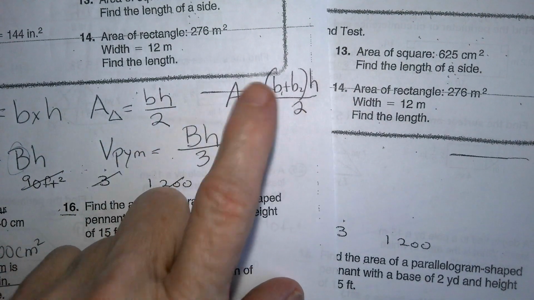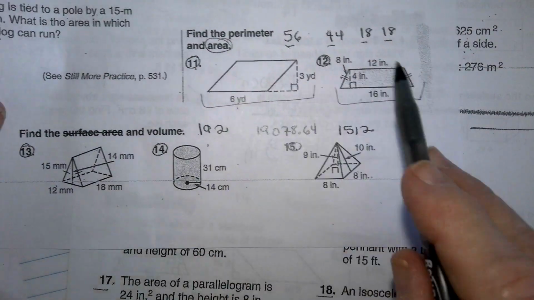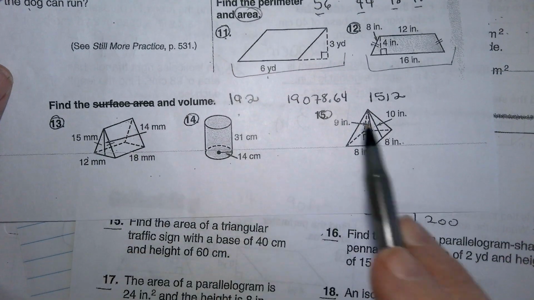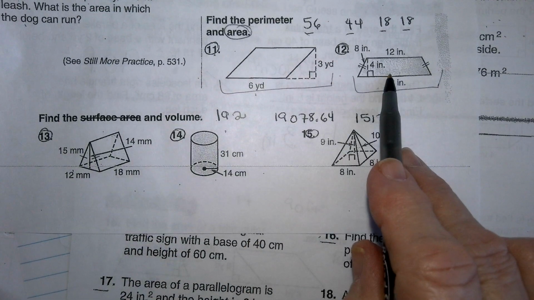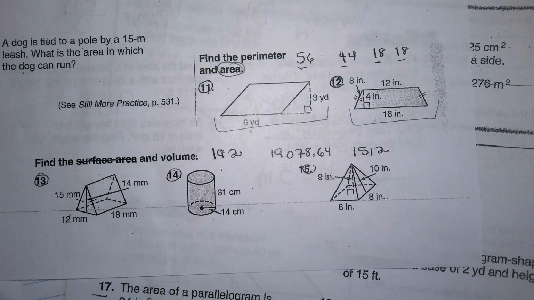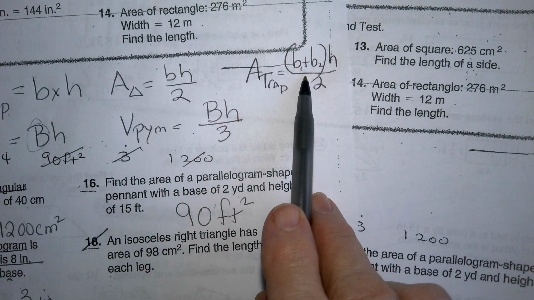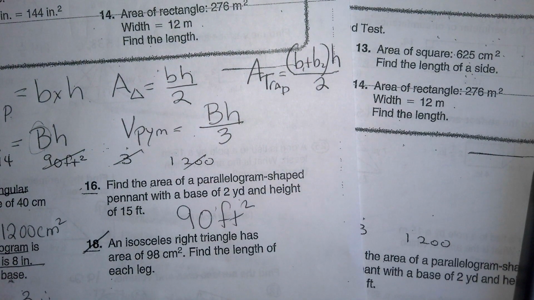A trapezoid is a cutoff triangle. So again, you've got 2 areas, 3 volumes. It's right here. You don't have to do any perimeters or anything else.